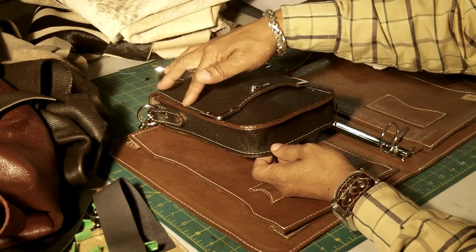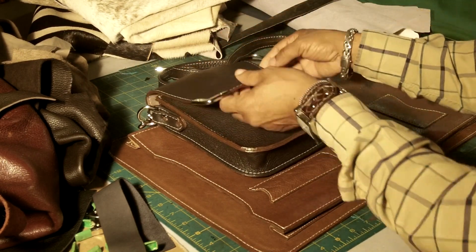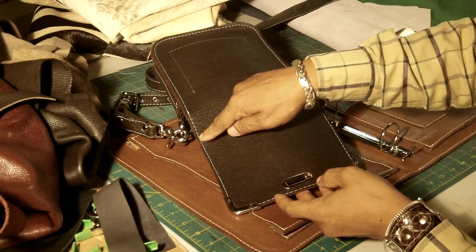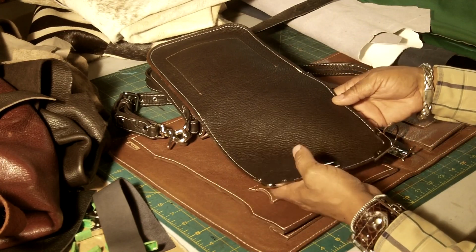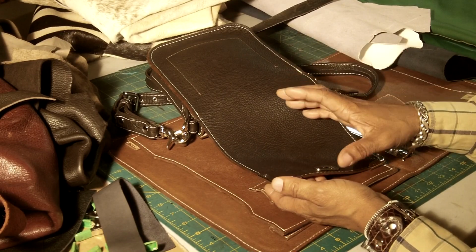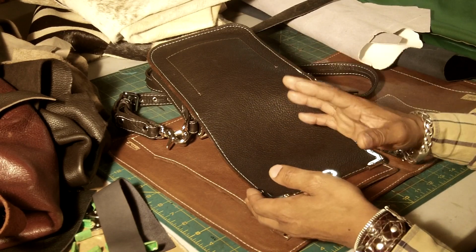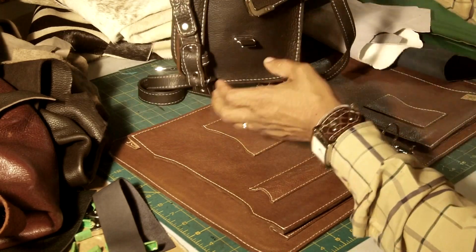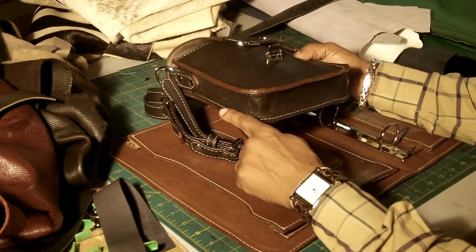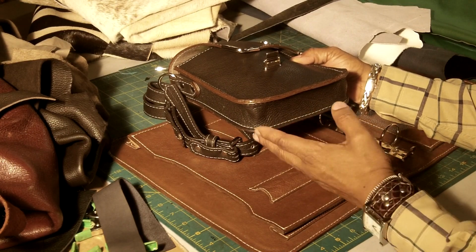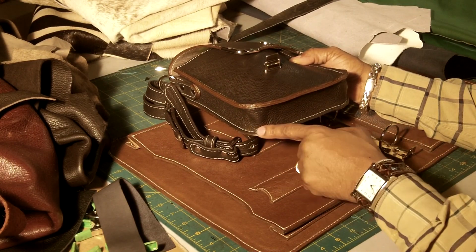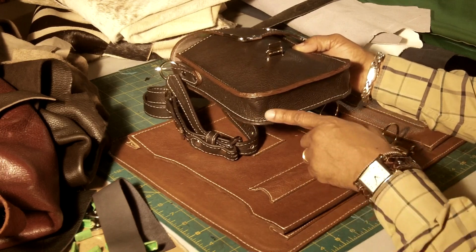You can sew around your flap. It doesn't matter if the leather is stiff or doesn't have any resistance. But this is going to be your test when you have to sew around this gusset, whether you're sewing it inside or outside the way this is sewn. And I'll show you what I'm talking about.